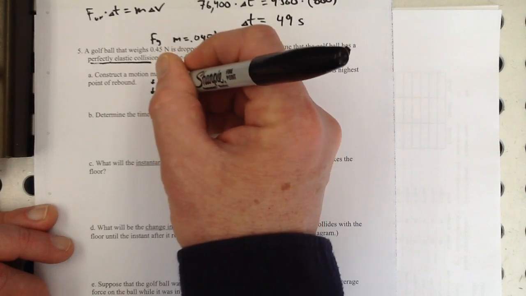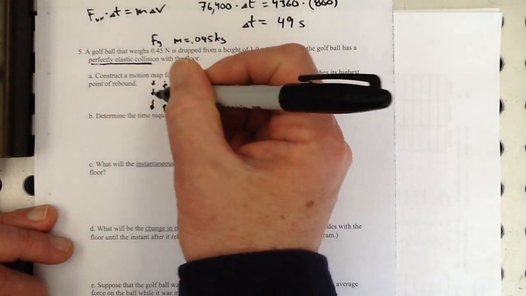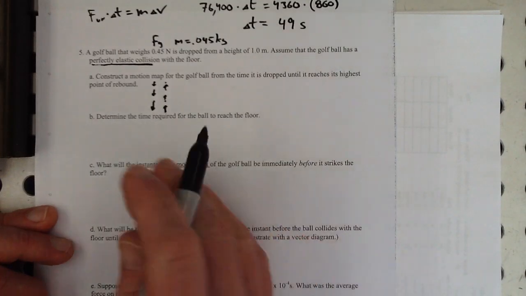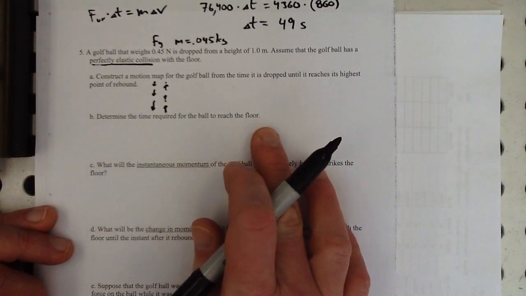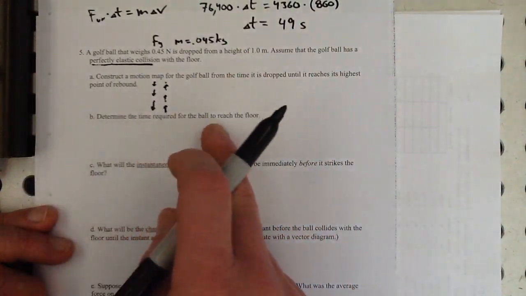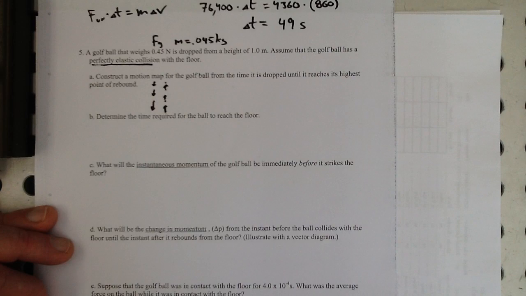Something like that. Right, bigger arrows down here, and then smaller ones up here. Determine the time required for the ball to reach the floor. Okay, if I'm looking for time here, I think there's a couple things that we could do.